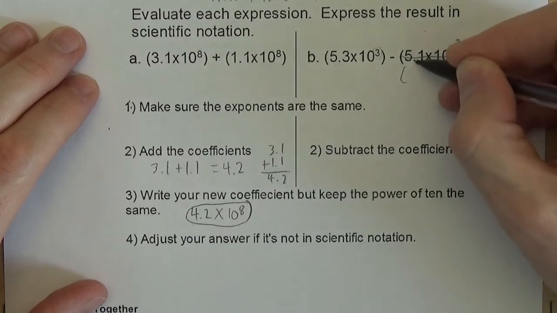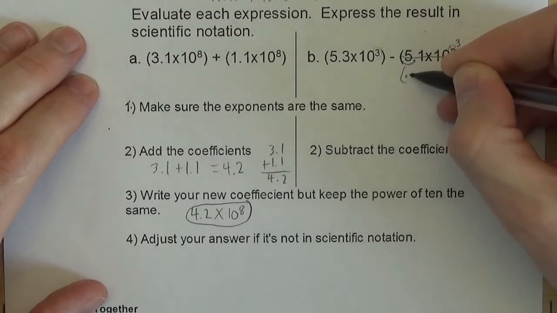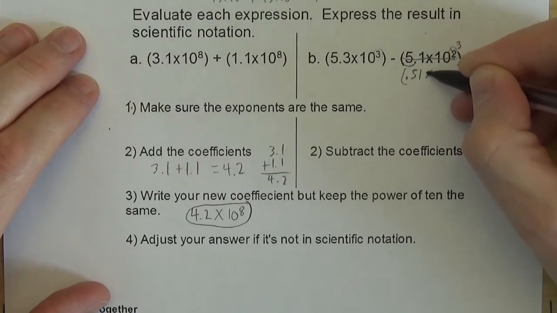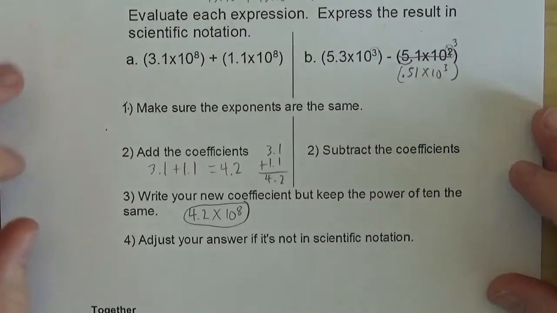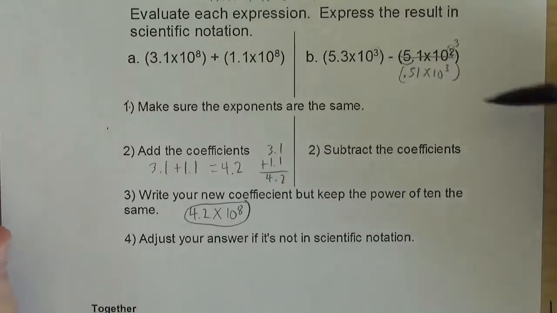If I went up here, I got to go back with my decimal. So this is 0.51 now times 10 to the third power. This number isn't technically in scientific notation anymore, but it's going to allow me to do this subtraction now that my exponents are the same.